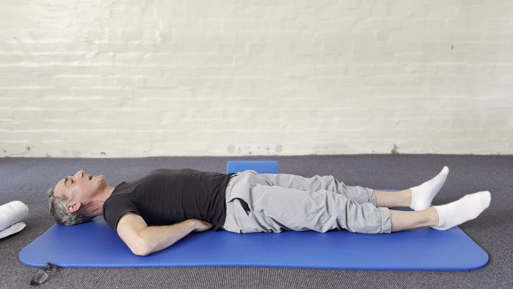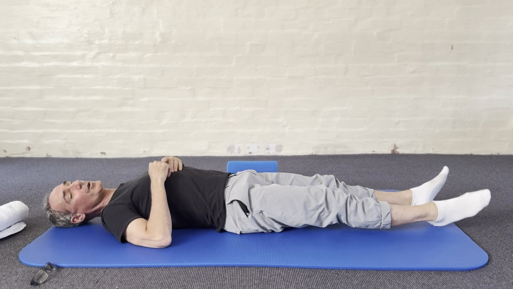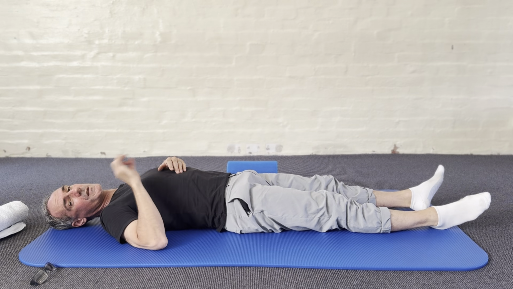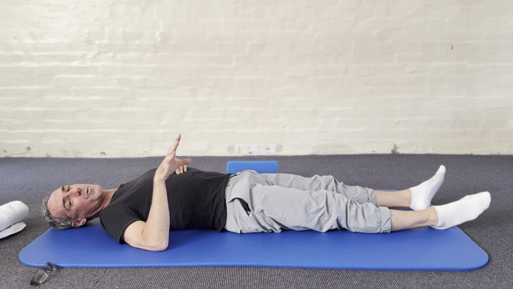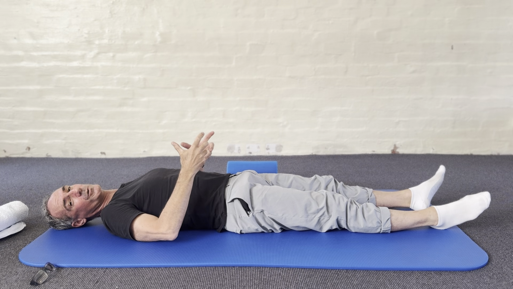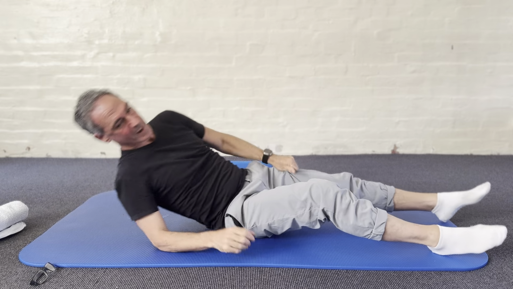Is my lower spine relaxed and a little closer to the ground? If so, then this particular muscle is contributing to that exaggerated lumbar lordosis and maybe contributing to some of your lower back ache or pain.